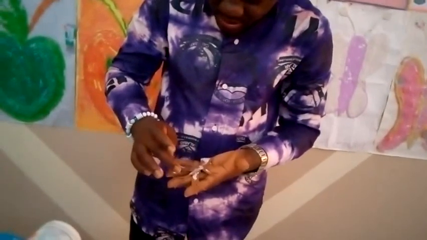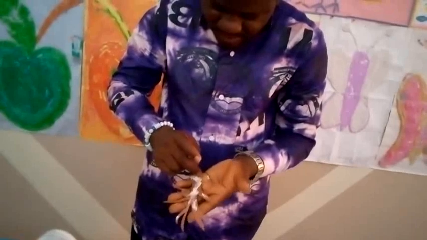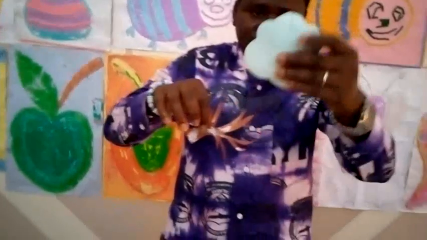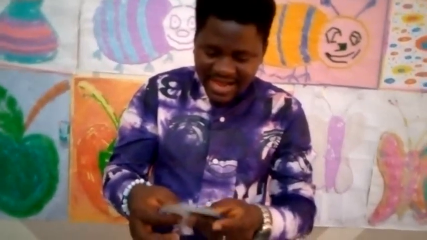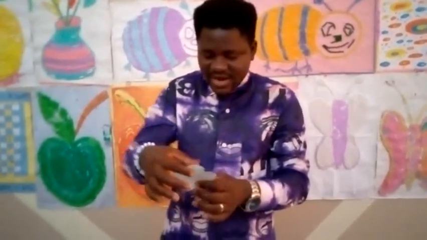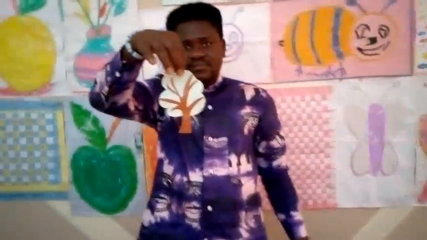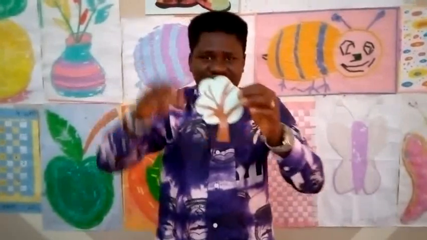You make sure the glue you're adding is not too much, so it doesn't affect your work. After doing that, you pick up the leaf shape, then add the tree trunk to it. Then you have something like this. You have something that looks like a tree.